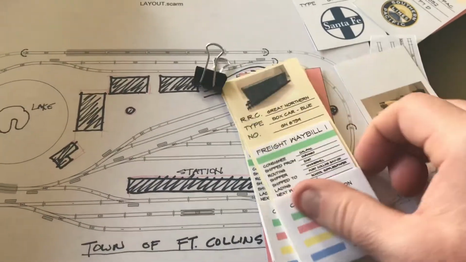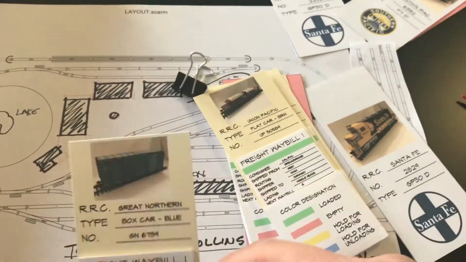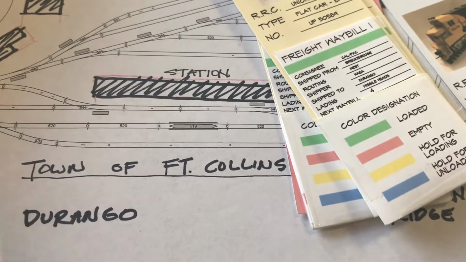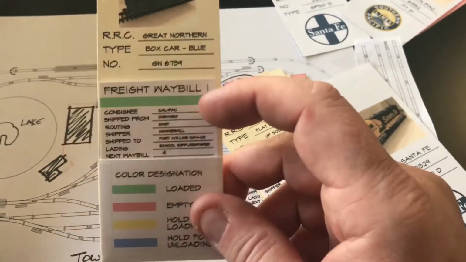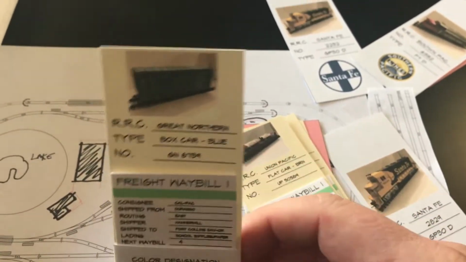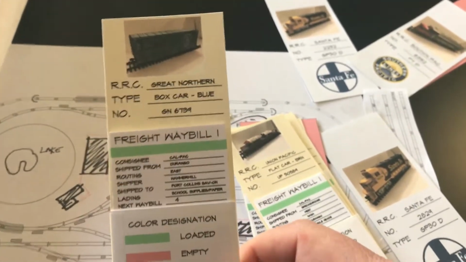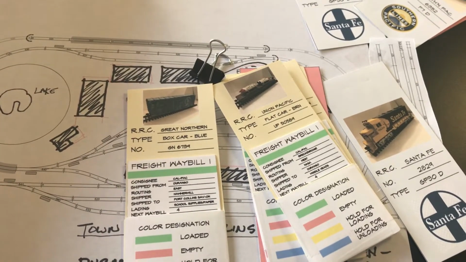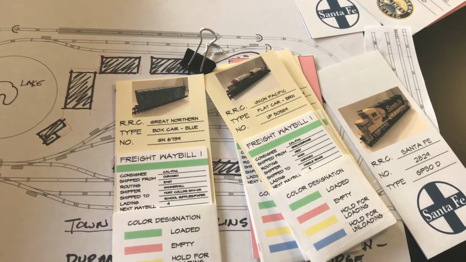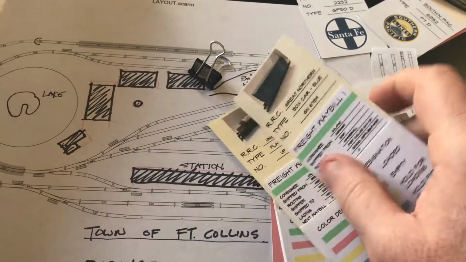Then when I get there, I take the waybill, and while it's in the town of Breckenridge, I'll have a spot on the front of the actual layout for the slot to sit in, and you can tell by which colors are here what to do with the train car. So that's basically how my waybill and operating system is going to work. That's just the way I've thought about doing it. I've seen other ways of doing it on YouTube, but I think this system is going to work best for me, and I kind of like it.